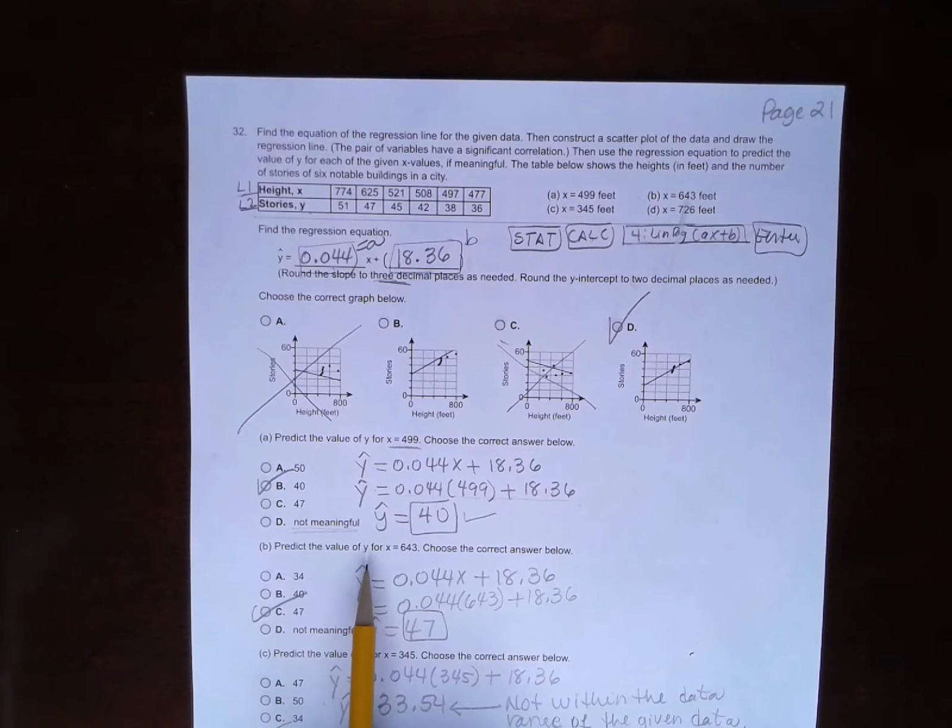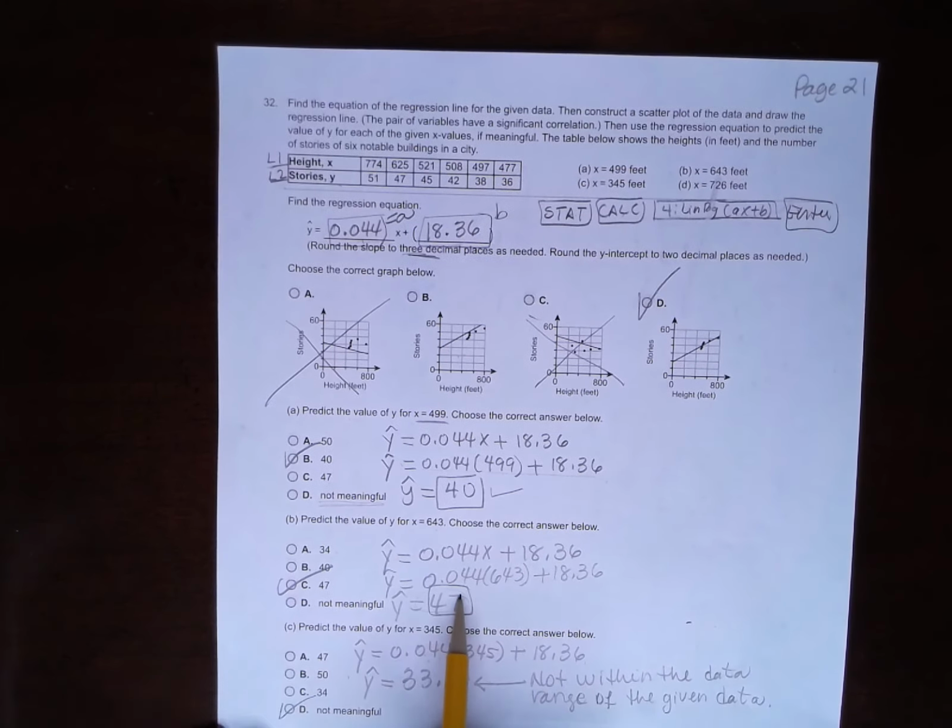So predict the value Y when X equals 643. So when you look here, 643 is within the range of values for X. So you replace that for X, multiply by A, and then add B for part B, and you get 47.